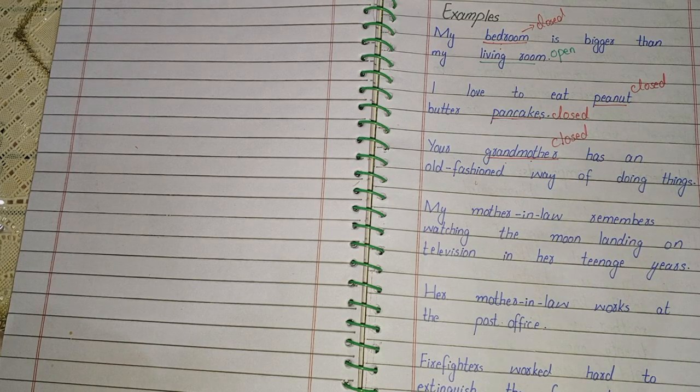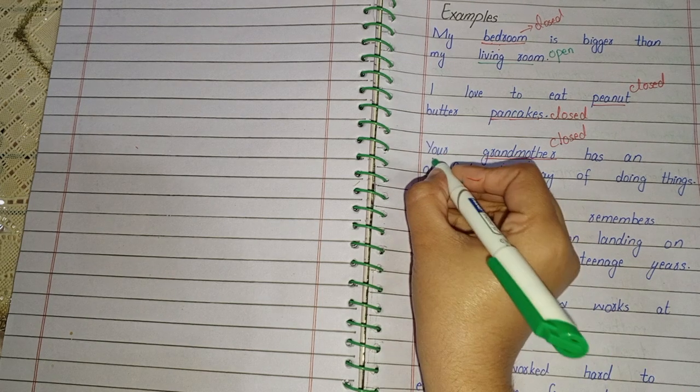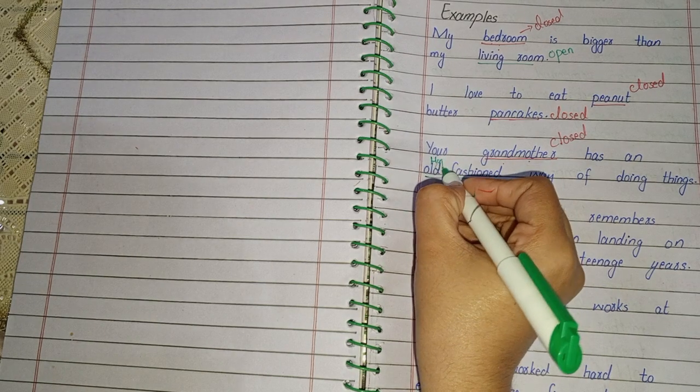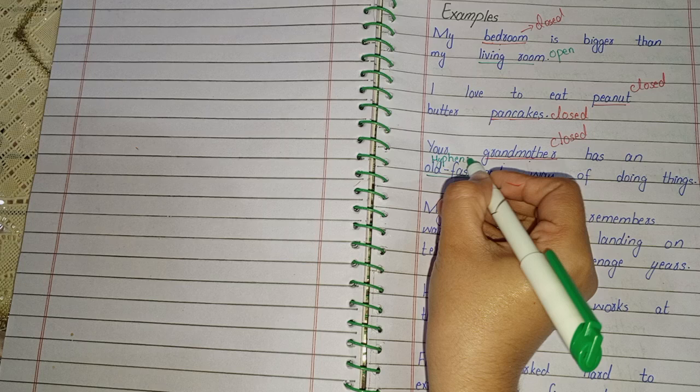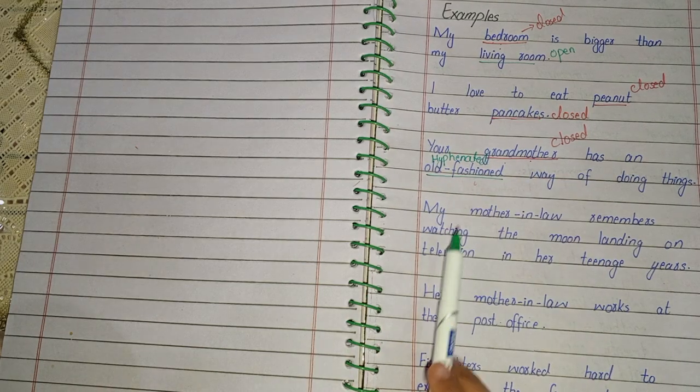And the second compound noun is, hurry up, tell me the answer. Which is the second compound noun here? Old-fashioned. And old-fashioned is hyphenated. Now let's see the next example.